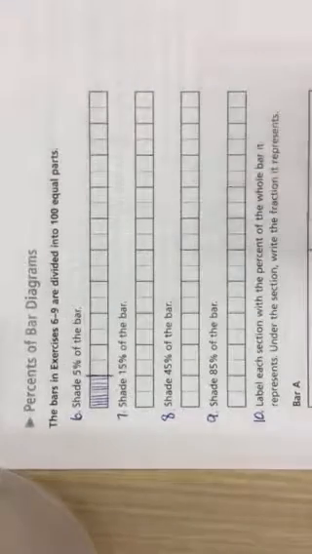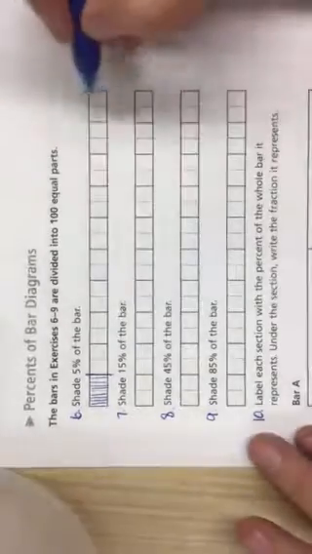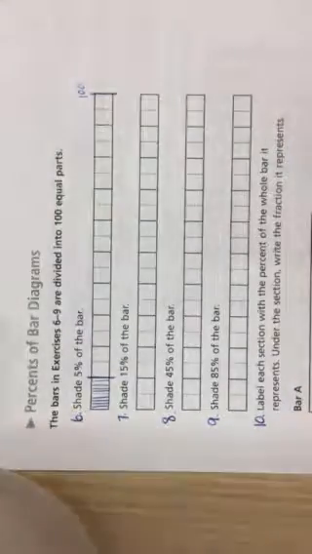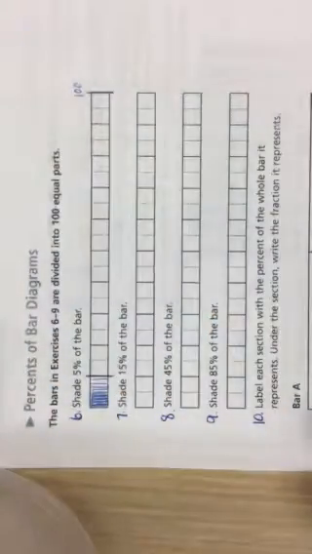So now it's saying shade 5% of the bar. So 5 per 100. Well, if this right here is 100, then we already know that by shading 5 per 100, I'm shading 5 of these. 1, 2, let me get my color here. 1, 2, 3, 4, 5. 5%, or 5 per 100.